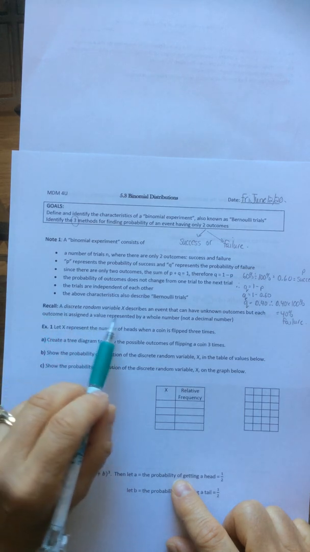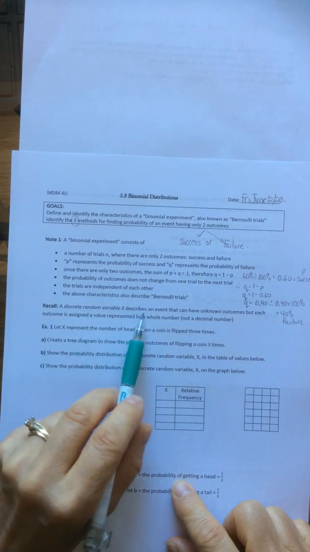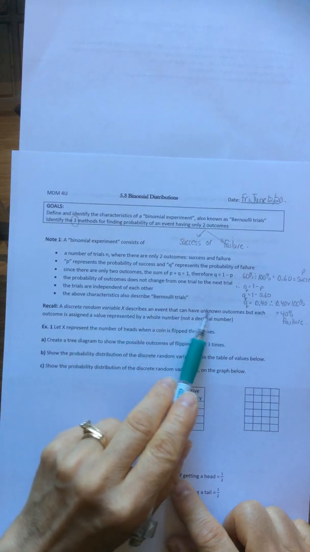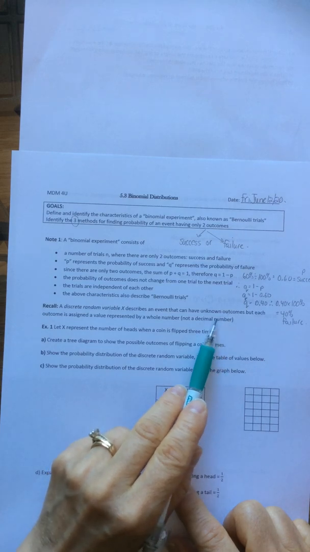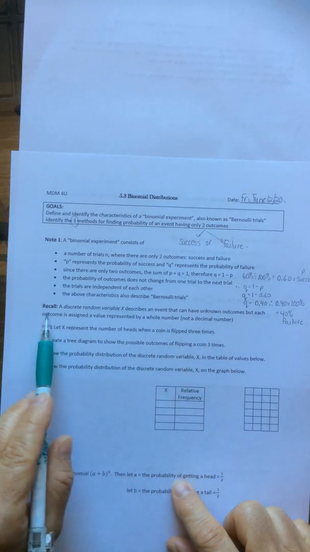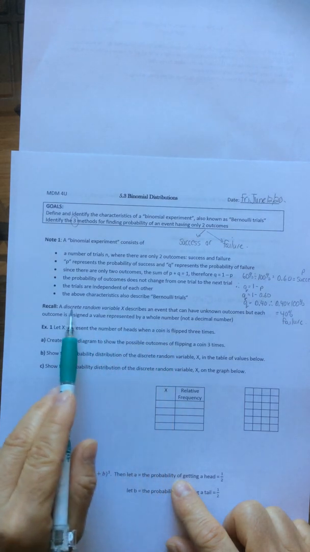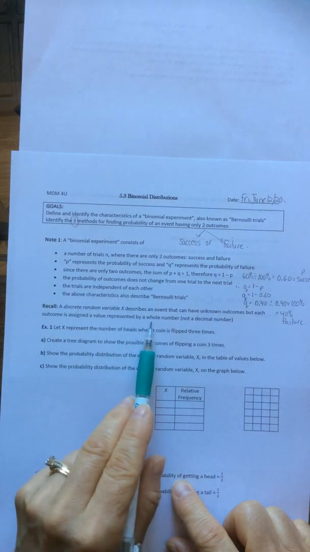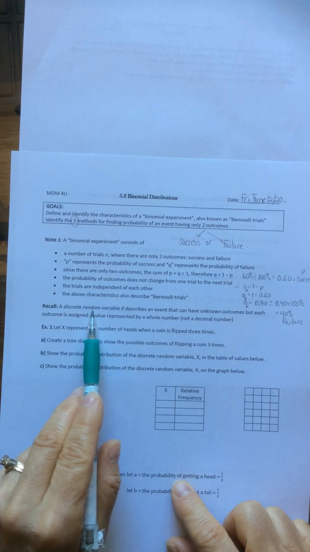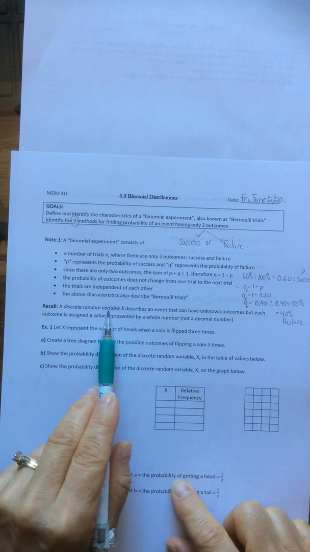Recall, a discrete random variable x, we talked about that earlier in Unit 5.1, describes an event that can have unknown outcomes. Okay, so think of the fact that you don't know what the outcome is. You either succeed or you fail, but you just don't know what is going to happen when. Each outcome is assigned a value represented by a whole number. So discrete, meaning the outcome is a whole number. Random is that we don't know what the outcome will be until it happens. Variable, just meaning that it can take on different values.